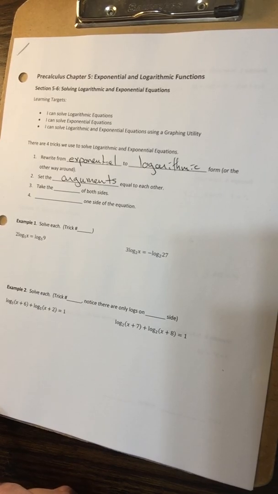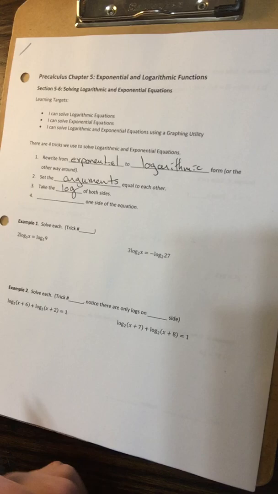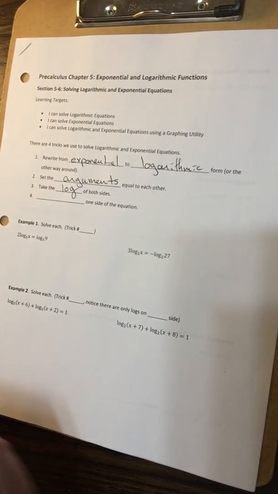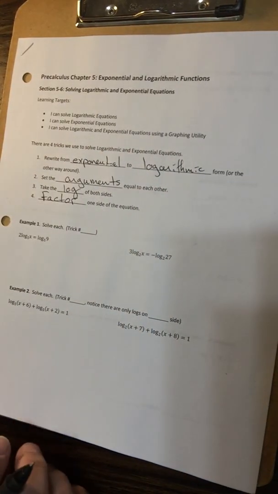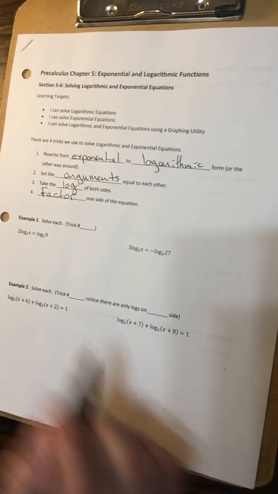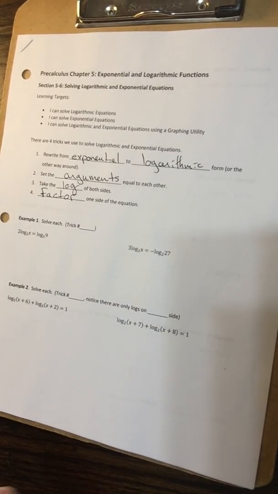A third trick that we like to do: take the log of both sides, because logs have some unique properties. And then number 4, factor. What? Factor one side of the equation. Okay? I'm going to rip through 2 examples here, and then I'm going to have you do 2 on your own. There might be extra videos today.